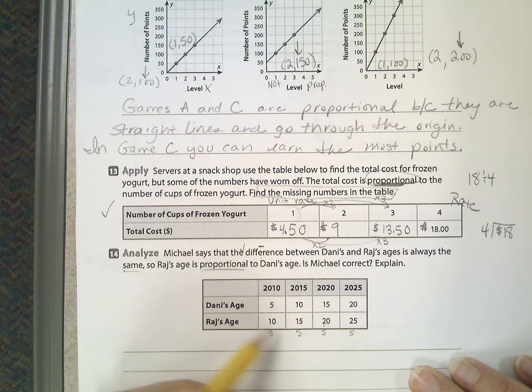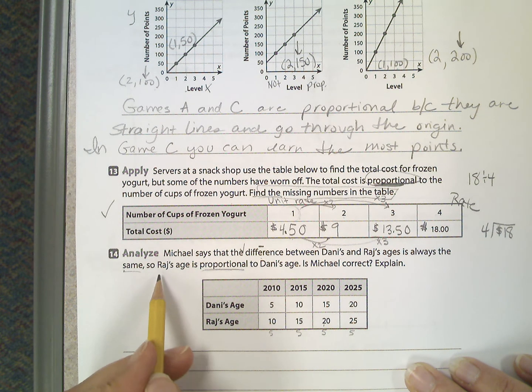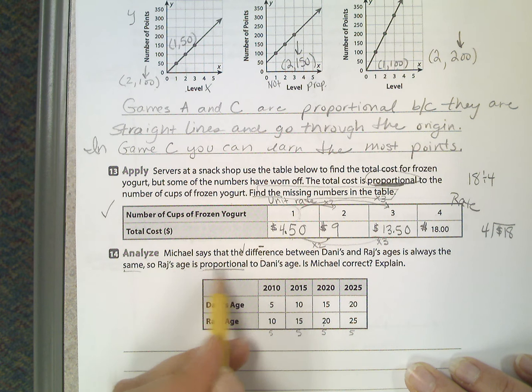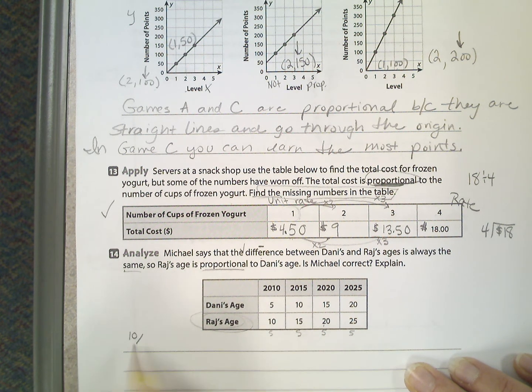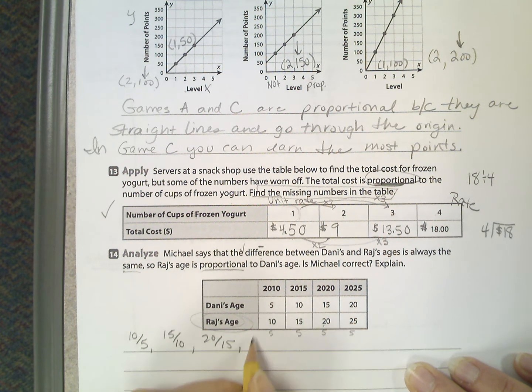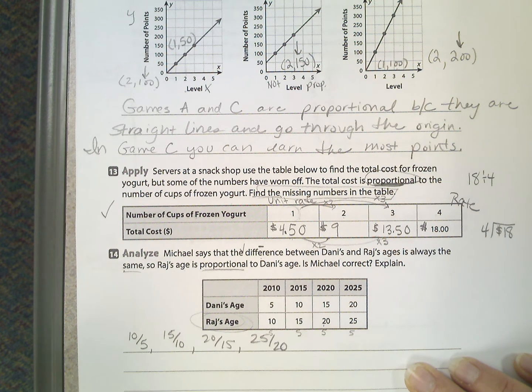But he's also saying it's proportional, which means all these ratios in the table should reduce to the same thing. And we could also do the cross products to make sure they're equal. I'm going to just write a ratio and see if we can reduce it. So it's the ratio of Raj's age to Danny's. Because they said Raj first, they want us to have that number on top. So it's going to look like this, 15 over 10, 20 over 15, and 25 over 20.